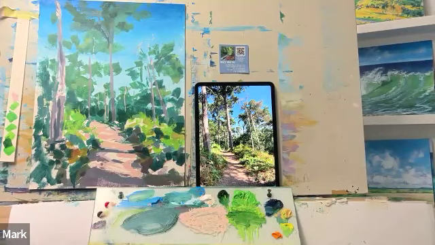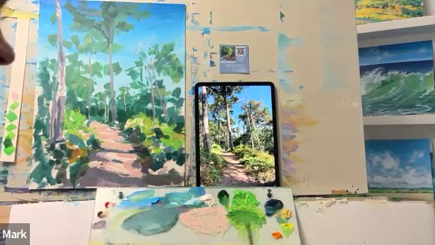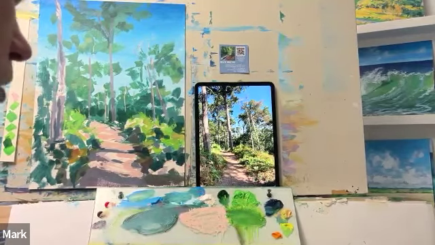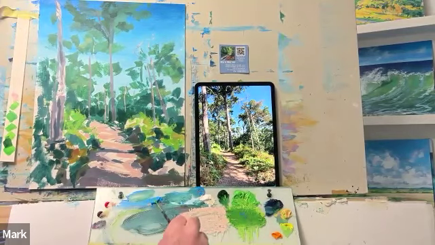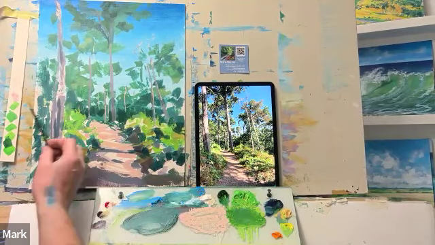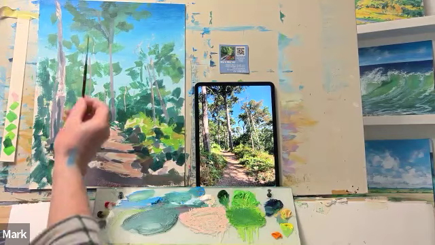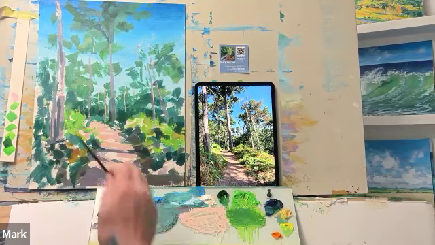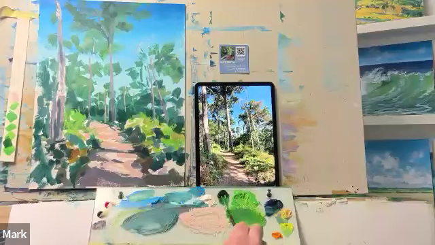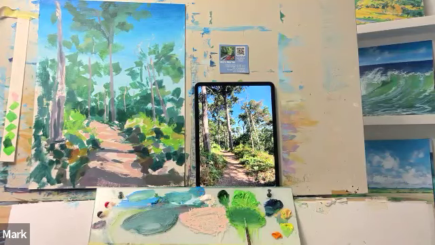So bringing in that Hooker's green, maybe a bit of that blue. So maybe more of that and more of that cerulean blue in there, I think.